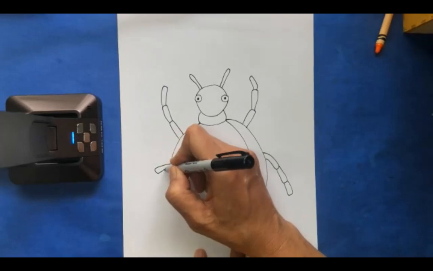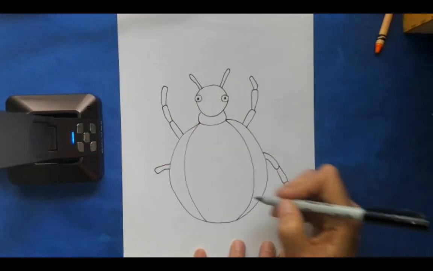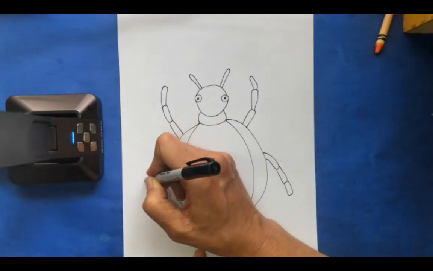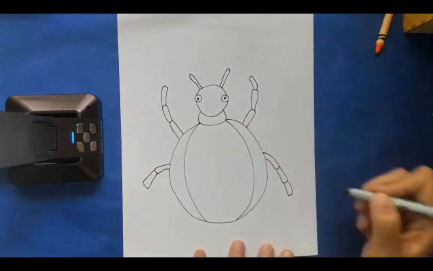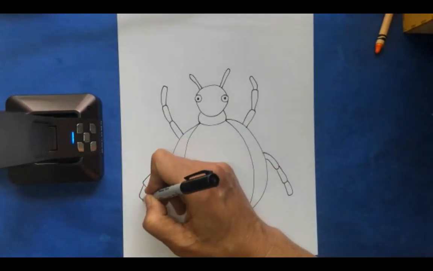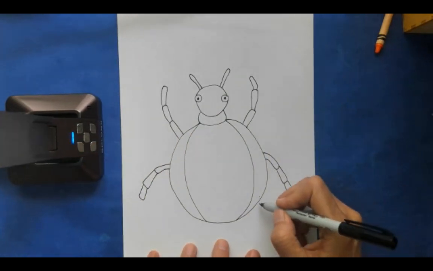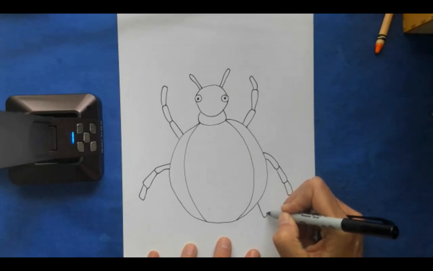I'm going to make 1 U shape. I'm going to make another one. And 1 more. Now I've got 4 legs, but I need 6 for this creature. So I'm going to drop down and I'm going to make another set.